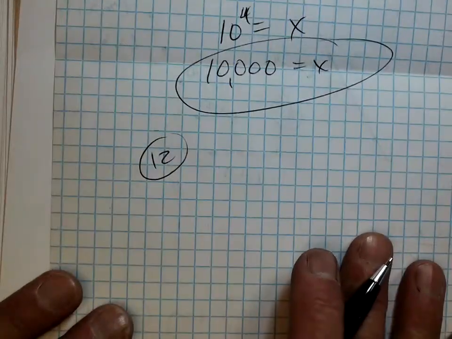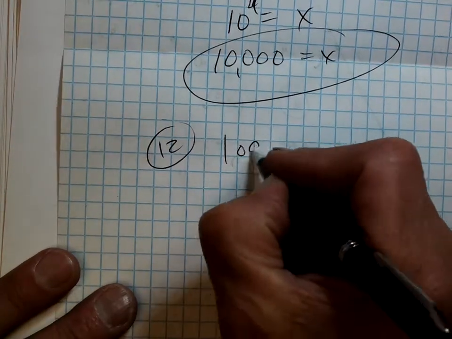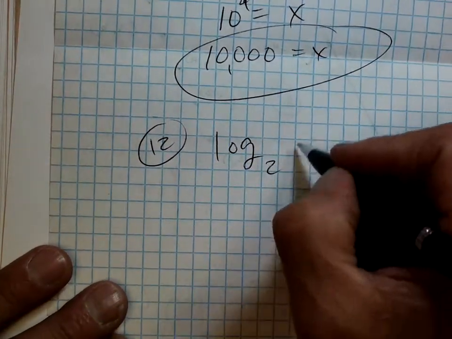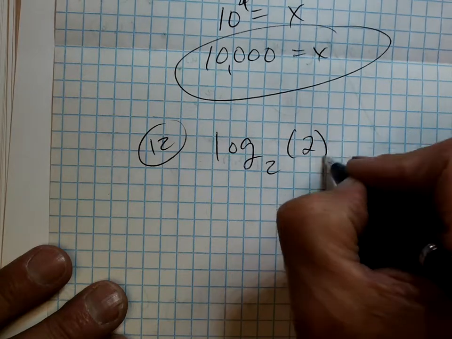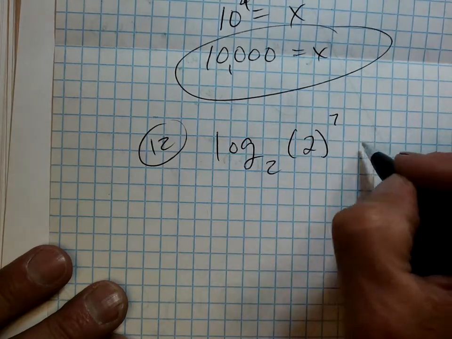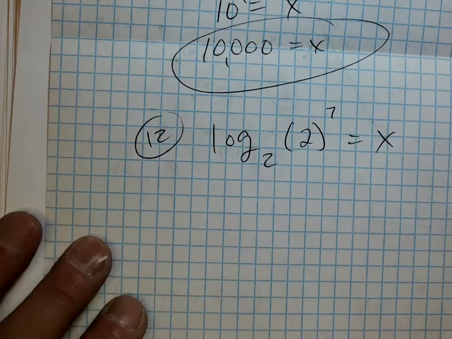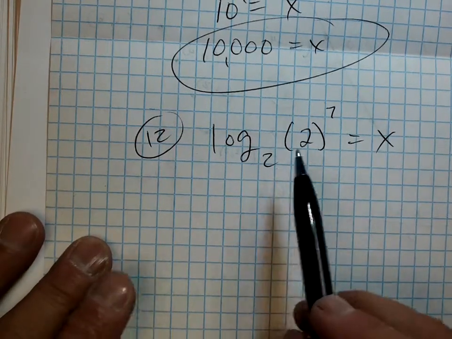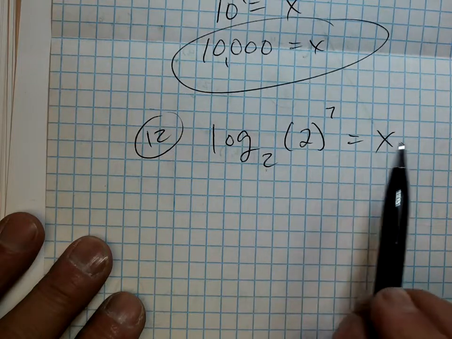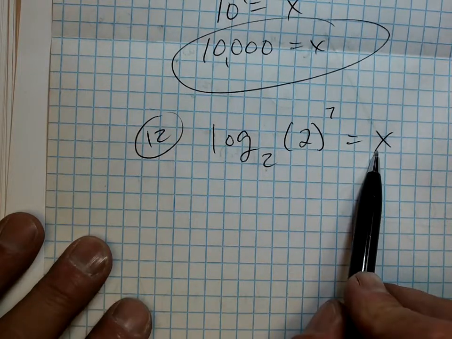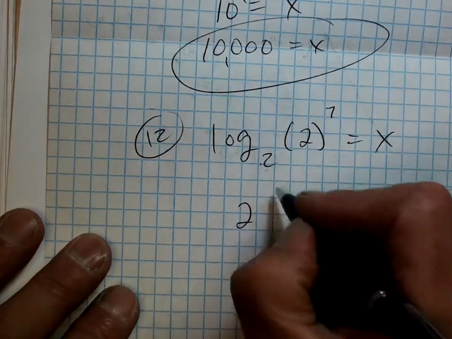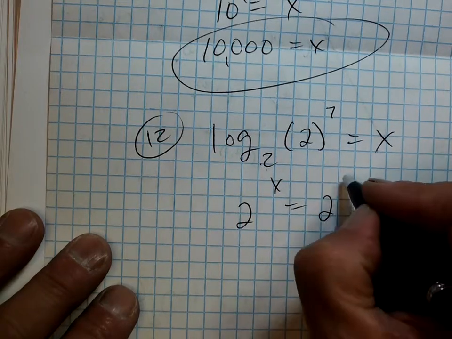Okay, let's look at number 12. All right, 12 is log base 2 of 2 to the 7th equals x. Now, a couple of things. First of all, I'm going to go 2 to the x equals 2 to the 7th.